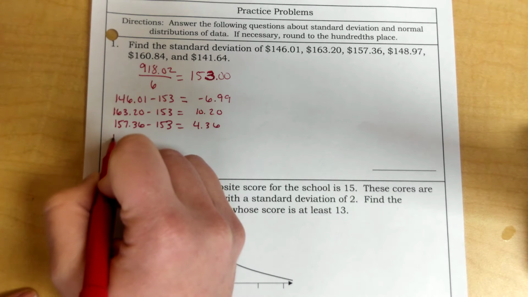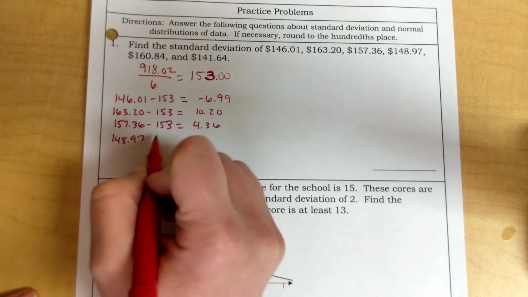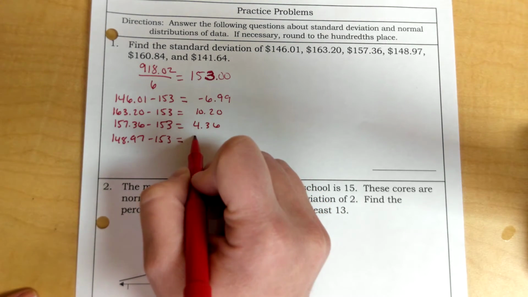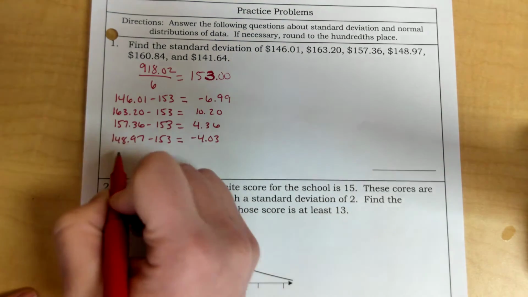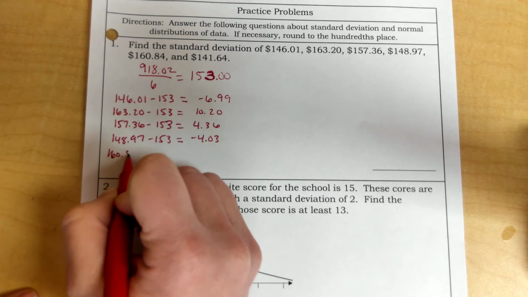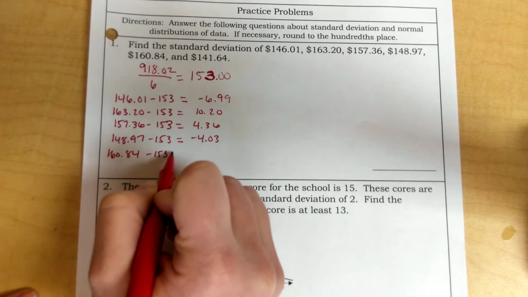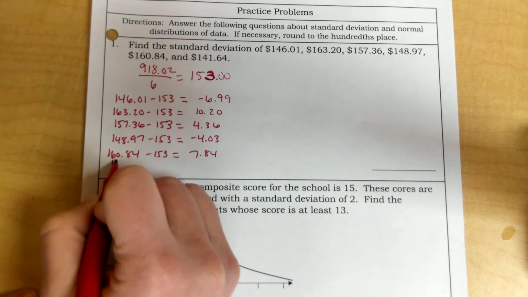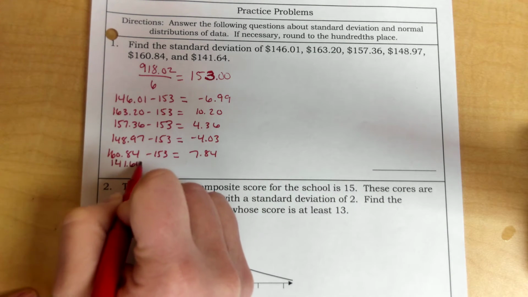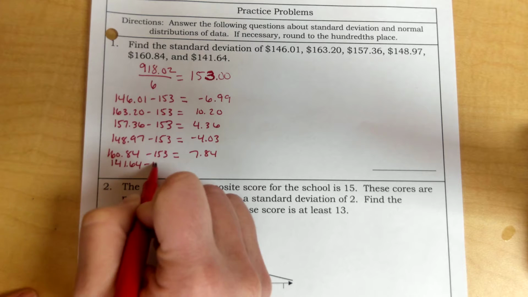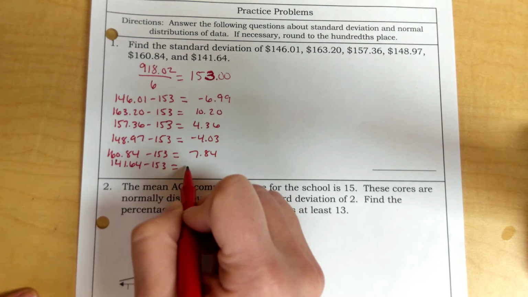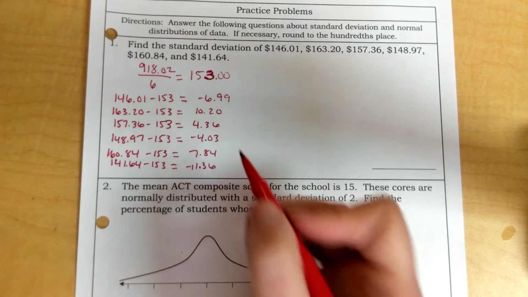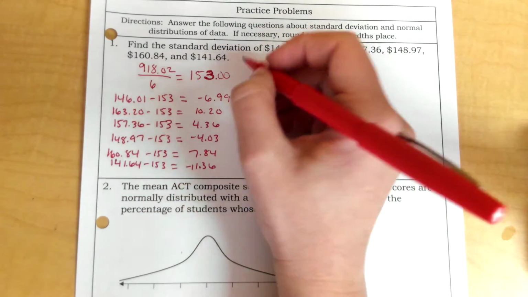Okay, then I'm going to do 148.97 minus 153, and I get negative 4.03. And then 160.84 minus 153, and I get 7.84. 141.64 minus 153, and I get negative 11.36.